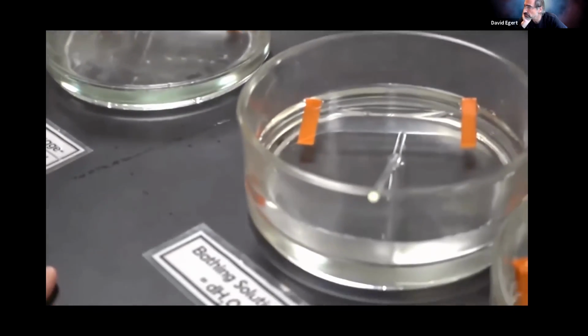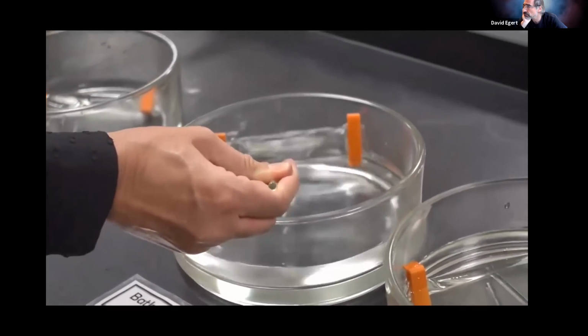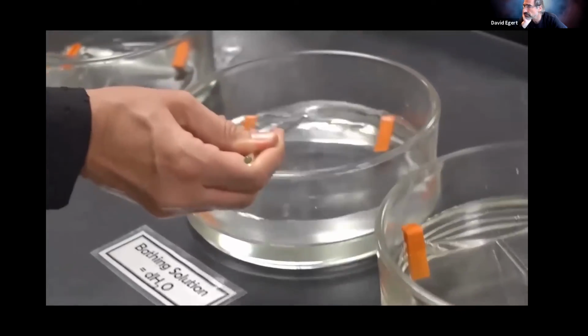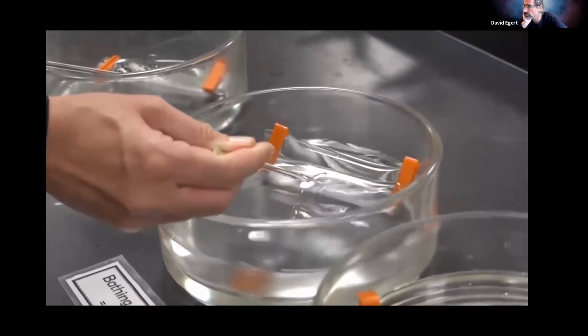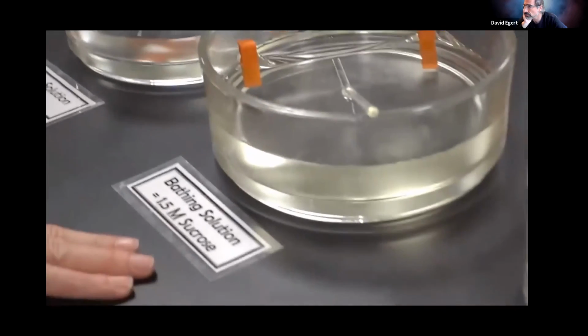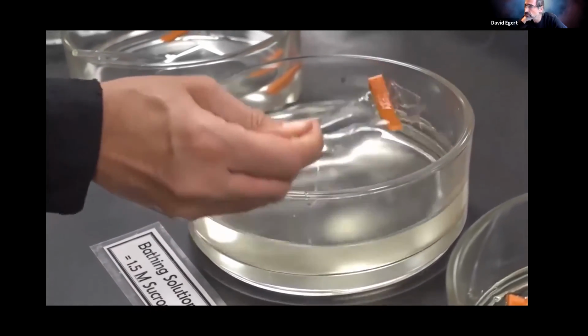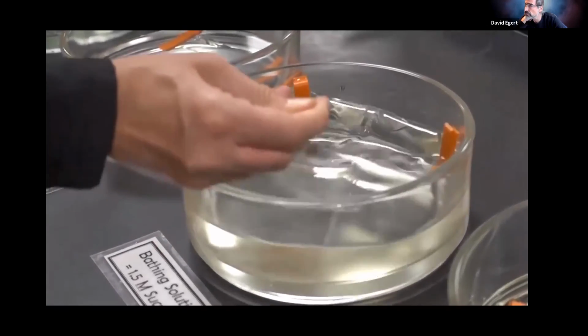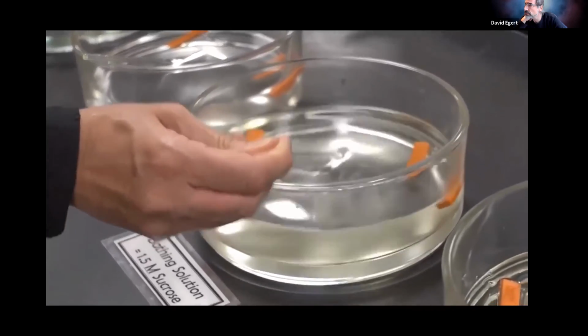This one has been in distilled water, and if I push on it and lift it, you can see it's very rigid. So this one has taken in water and got quite taut and rigid. This one has been in the same concentration as we put inside the tube, and so it's very much like the control sausage, the same consistency.